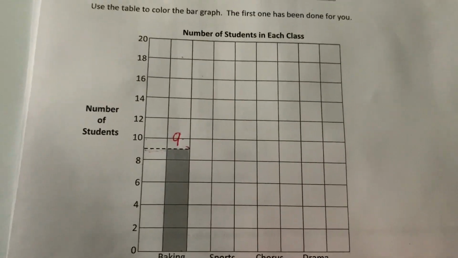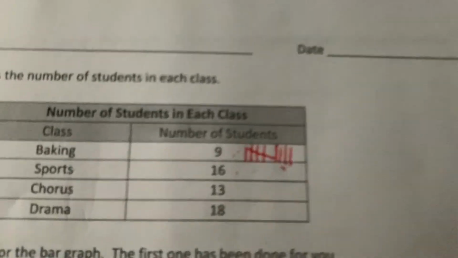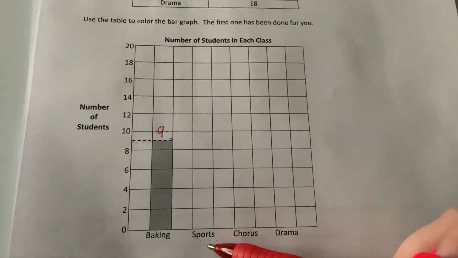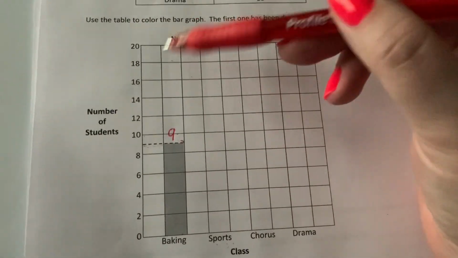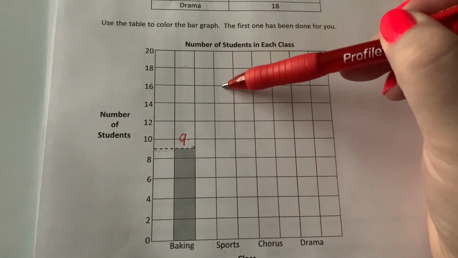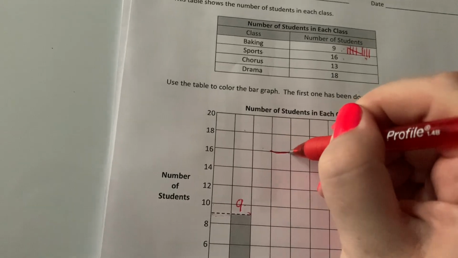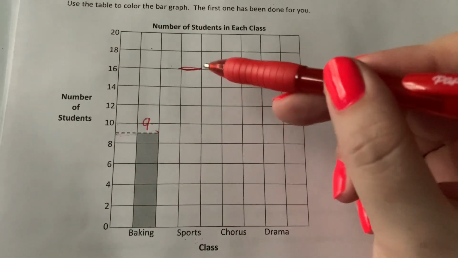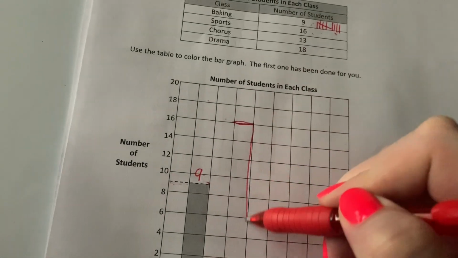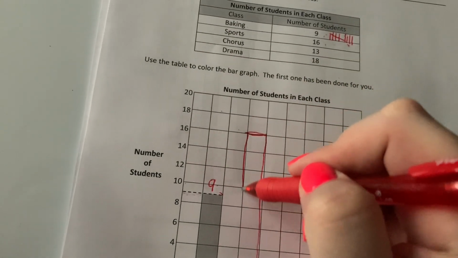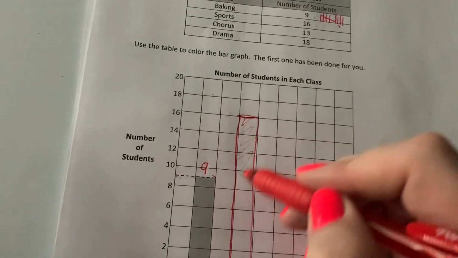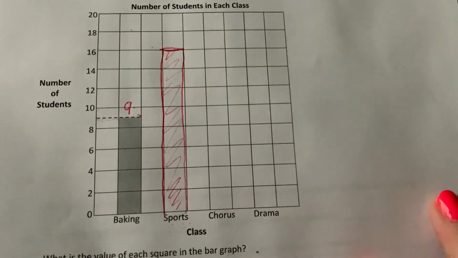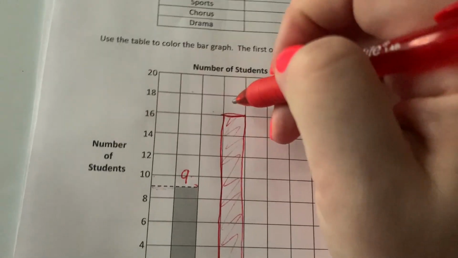Okay, so now we have to graph sports. Sports has 16 people. So what I'm going to do is look at my graph. I'm going to find 16. I'm going to find my sports category, and I'm going to go from 16 over to where that category is, and I'm going to put my top line. Okay, that's the top of my bar graph. Now all I have to do is draw it down. Okay, and then this becomes sports. So that was 16.